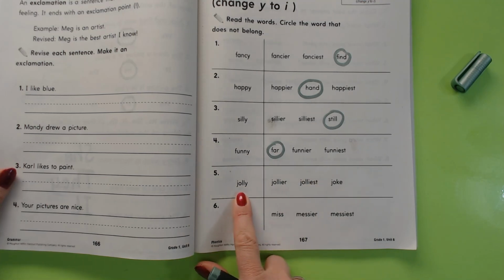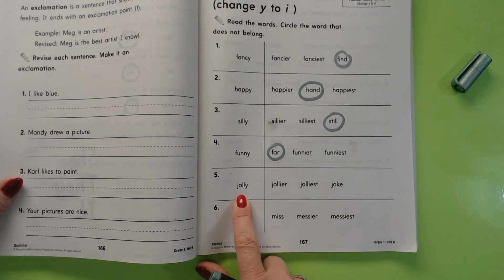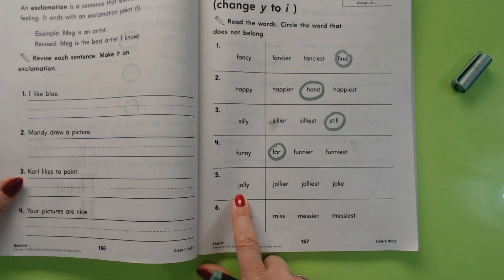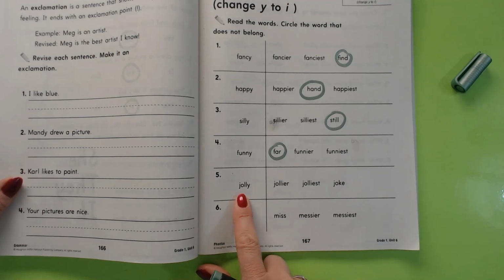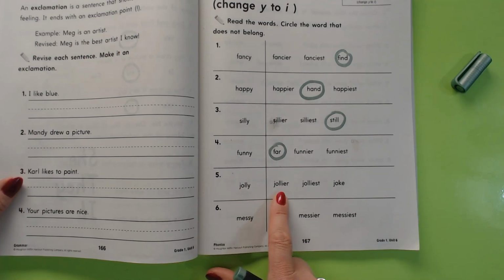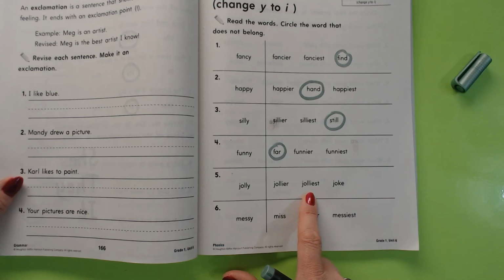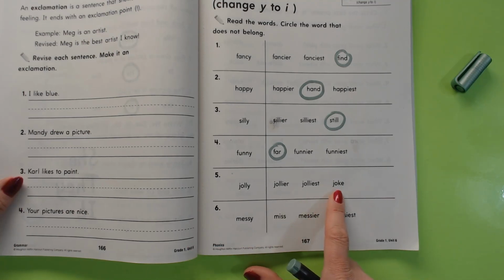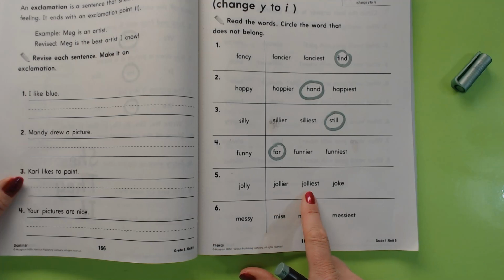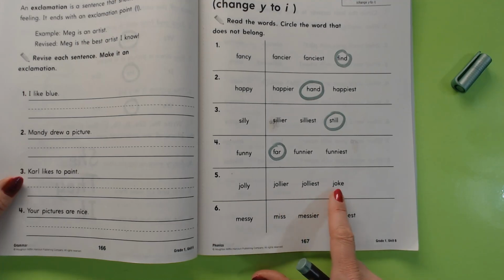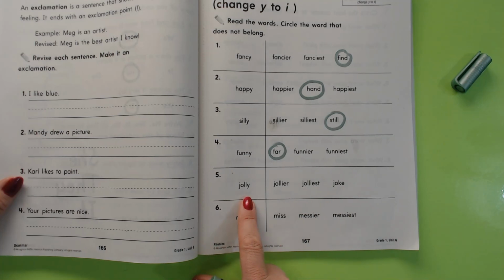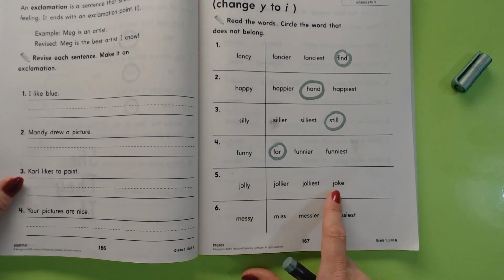Okay, here's the word jolly. Like Santa Claus is jolly. Someone that has a good humor, they're jolly. This word says jollier, jolliest, and this one says joke. So which of these three words, jollier, jolliest, and joke, which of those three does not belong with jolly? You should have said joke.